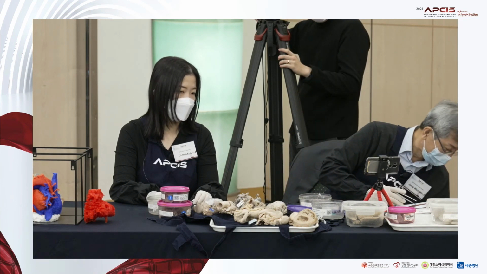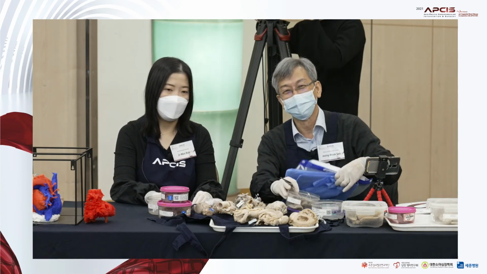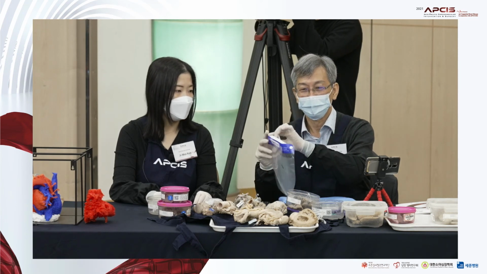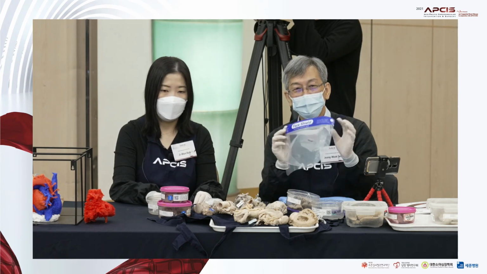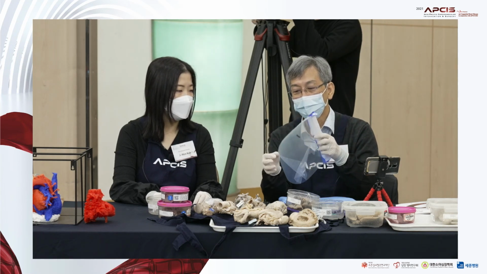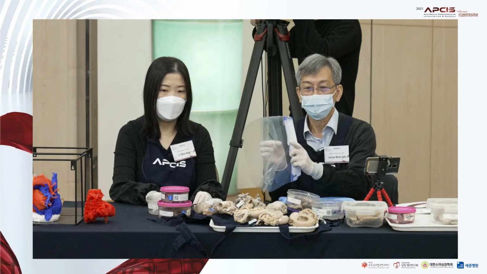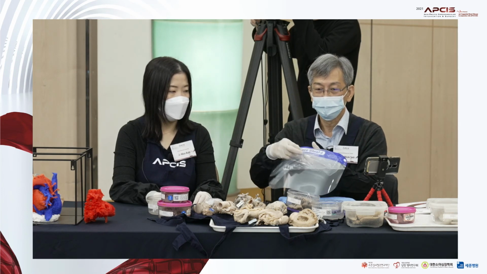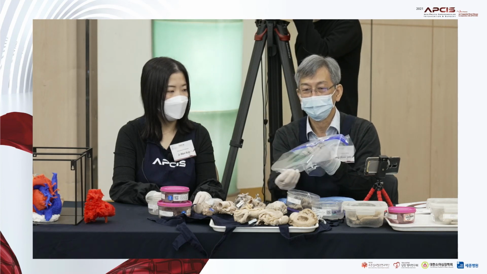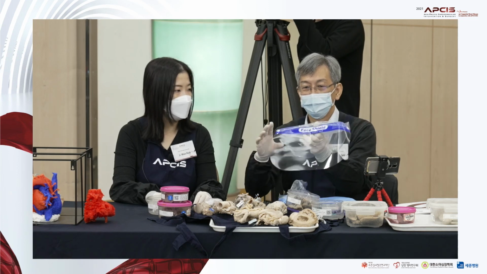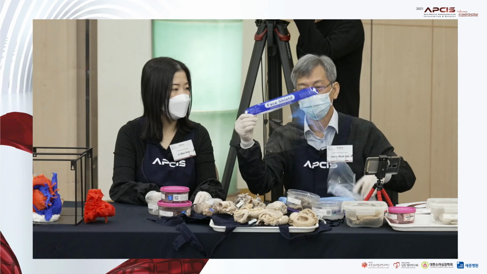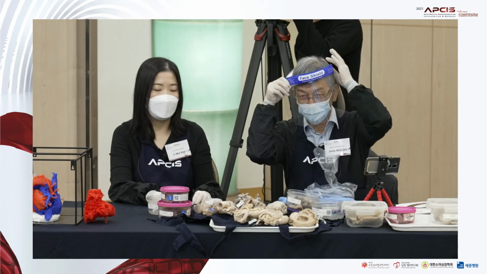And also finally, I'd like to show some safety precautions due to the coronavirus epidemic. So we prepared this face shield. The face shield has a thin covering on both sides, so we have to remove this first, and the other side remove, and then we can use it like this.